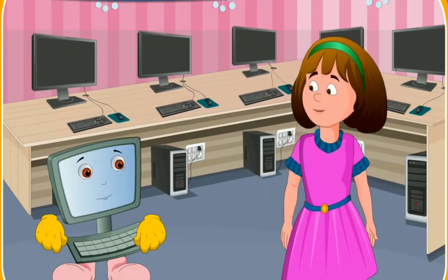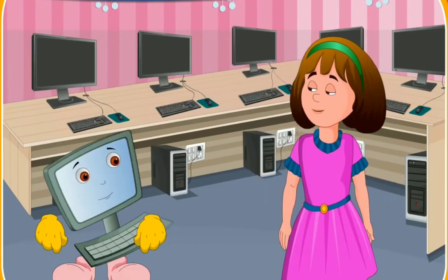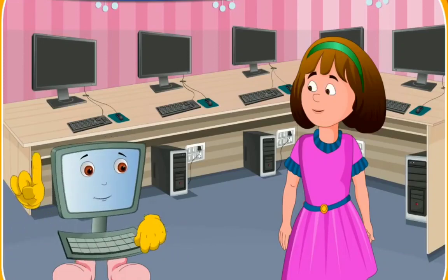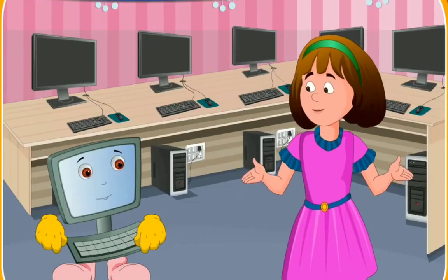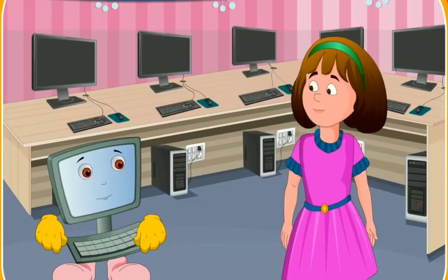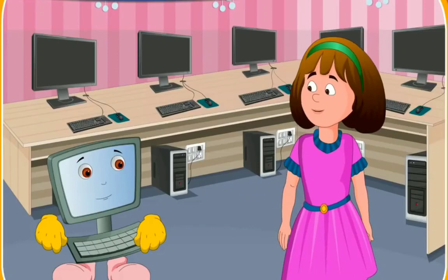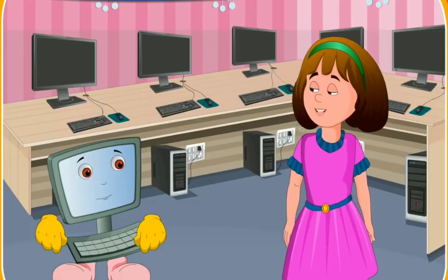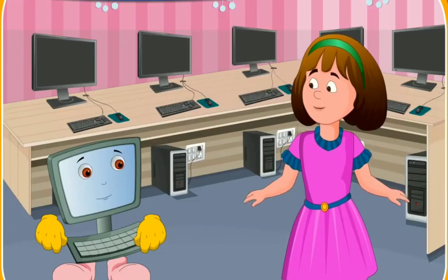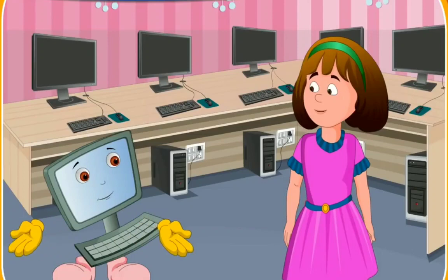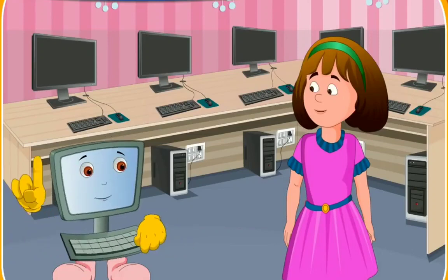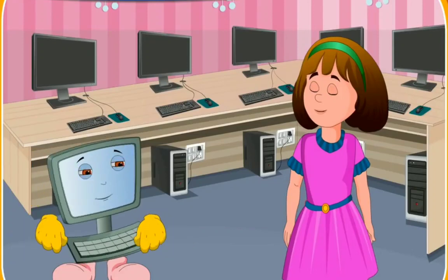Clicko, what are you doing? Hi Rini, I have got some work to do on the computer, so I'm switching it on. Gosh, I always want to know how to switch on the computer. At school, our teacher always switches on the computer. Can you teach me how to switch on the computer, Clicko? Sure, Rini. I will tell you the steps and you perform them.